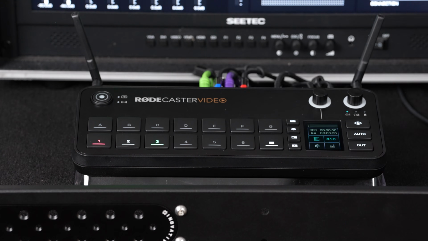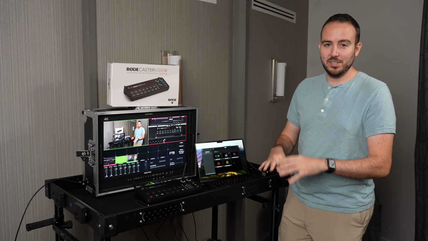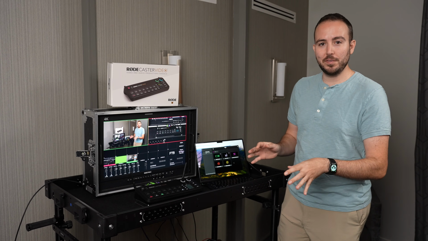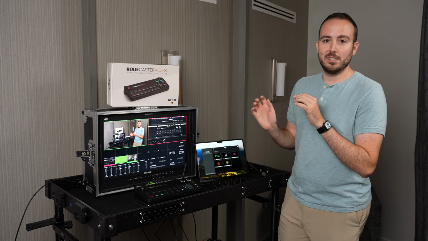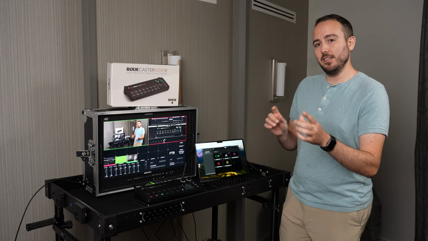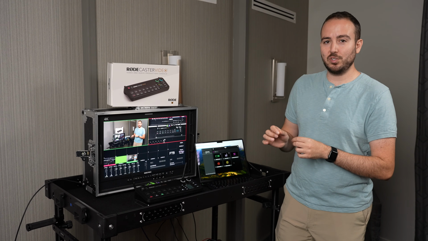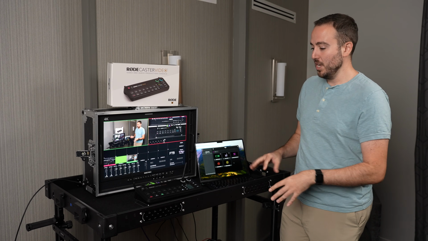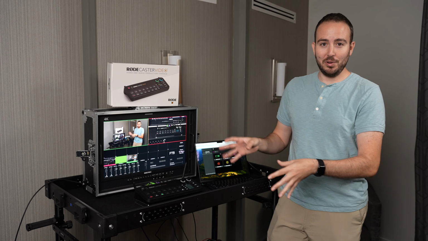This is the first multi-camera live stream switcher that Rode has just announced. So in this video, I'm going to give you an overview of some of the inputs and outputs, some of the features and capabilities, and then in later videos, we'll do some more advanced training on how to use all of this stuff. So first and foremost, what is the RØDECaster video?